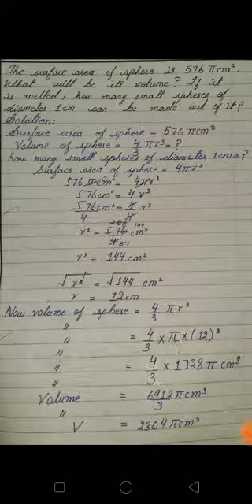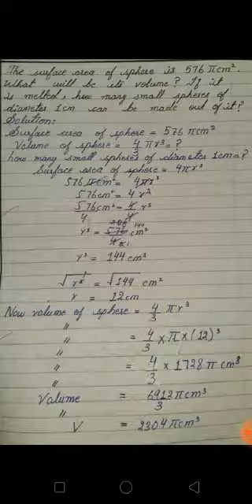So by using the formula of surface area, you have to find out the value of r first, which is r equals 12 centimeter. Here you get it by putting in the surface area of sphere equals 4 pi r square. Putting the value of surface area, 576 pi centimeter square equals 4 pi r square. Pi gets cancelled with pi on both sides. Now rearranging and making r separate, you would get the value of r as 12 centimeters. Now here you are given r equals 12 centimeter.